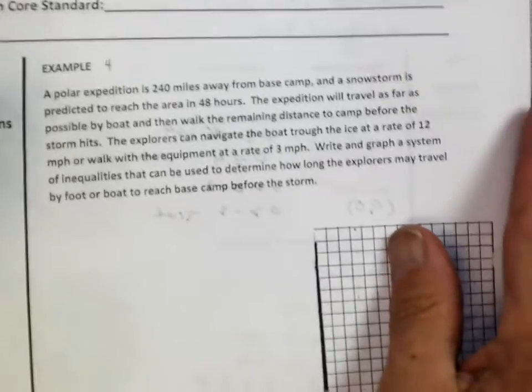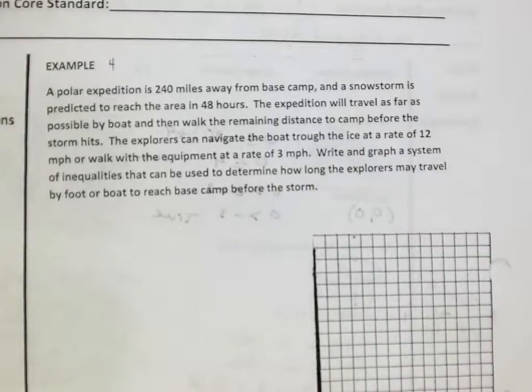Oh, well, look at all these words. Blah, blah, blah. I know, we love story problems. Problem with story problems, there's just too many words. So let's read through it and see what's going on, okay? Let's see if we can make any sense out of it. Okay, so a polar expedition is 240 miles away from base camp. And a snowstorm is predicted to reach the area in 48 hours. The expedition will travel as far as possible by boat and then walk the remaining distance to camp before the storm hits. The explorers can navigate the boat through the ice at a rate of 12 miles per hour or walk with the equipment at a rate of 3.